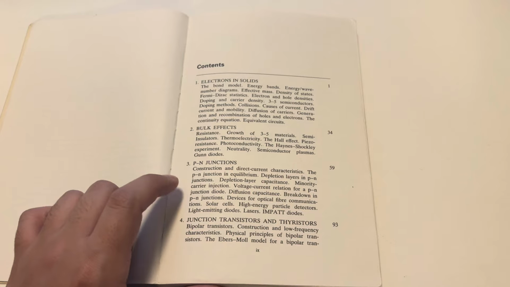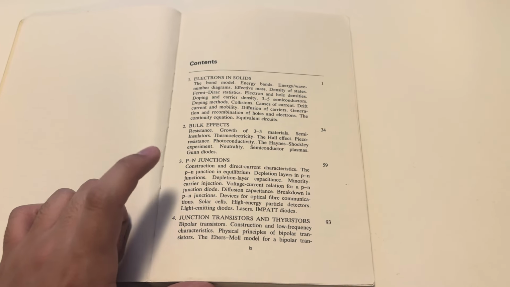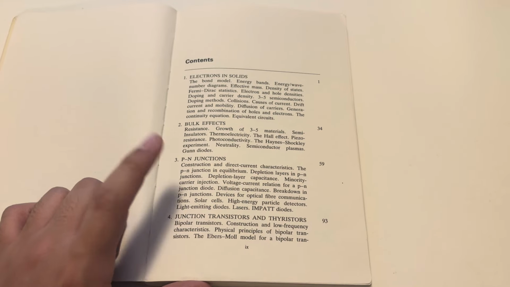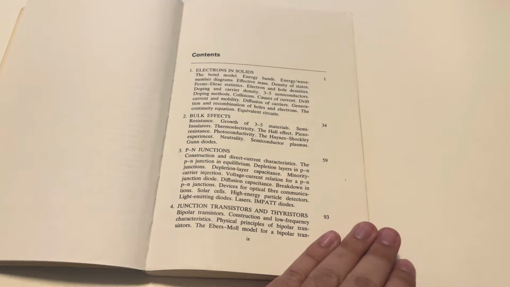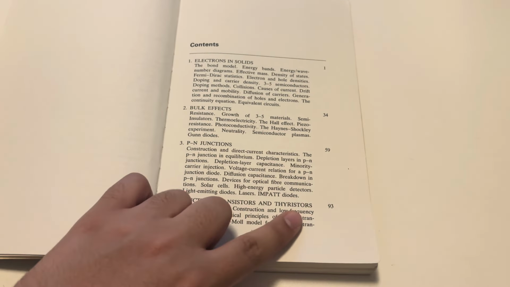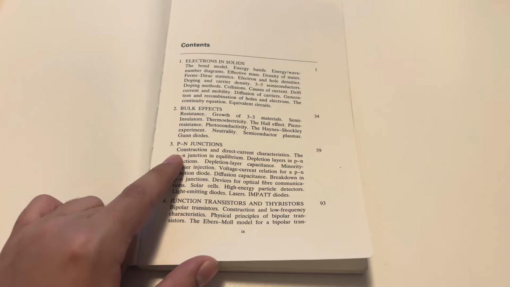The other book that I read PN junctions on, wait, there were 2 books in German. I'm going to look over them a little bit later. But yeah, PN junctions, then junction and junction transistors and thyristors. This was also great, not as good as PN junctions.